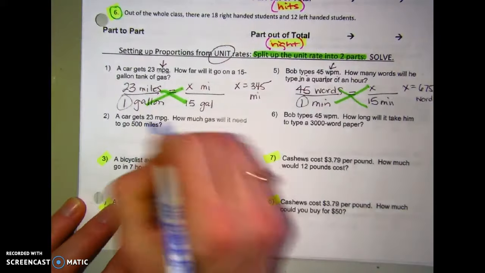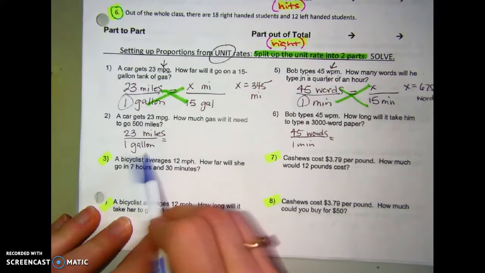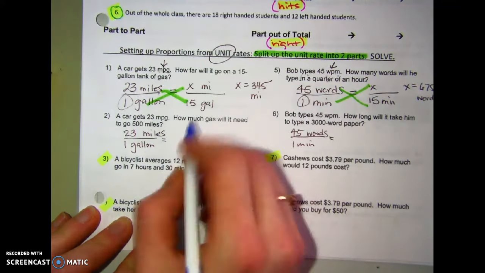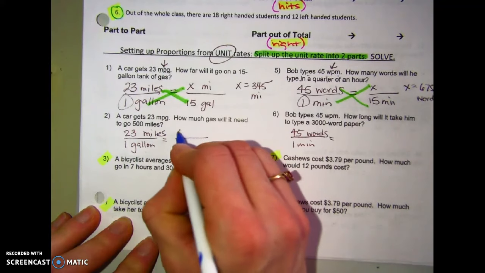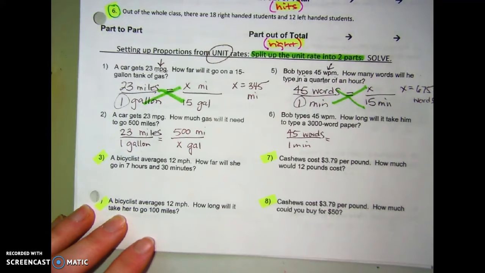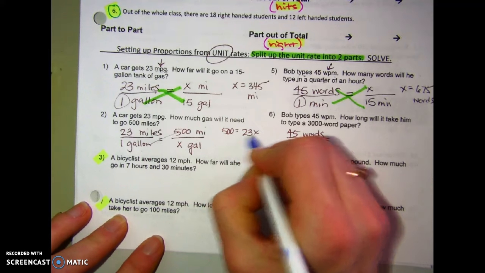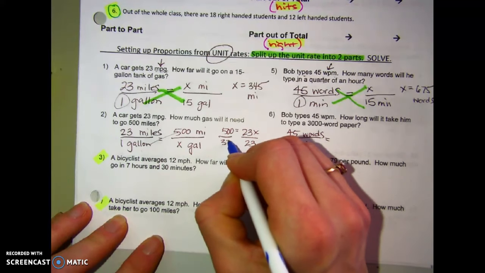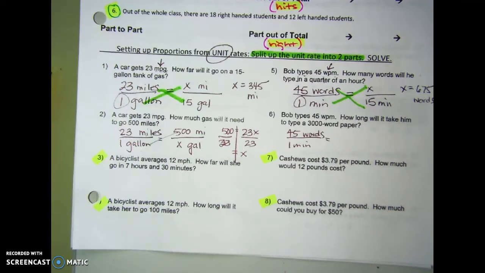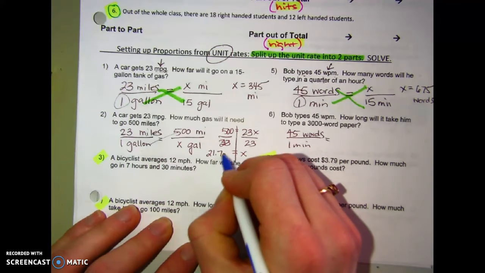So, same thing, 23 miles per gallon. I'm going to take a second to set it up and write it out. Same right here that we were using up here in number 1. How much gas will he need to go 500 miles? Line up the labels. So 500 miles would go on top with miles. How many gallons would be what I'm looking for. Cross multiply. 500 equals 23x. Show this work on your paper, right? Solve to get x by itself, and I get 21.7 gallons.